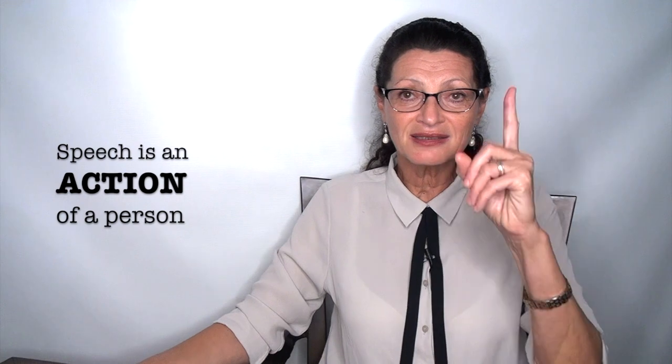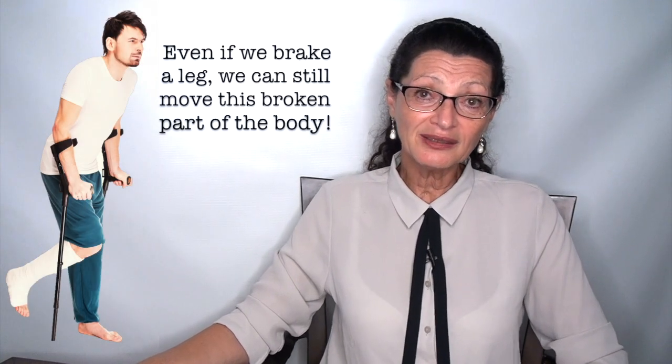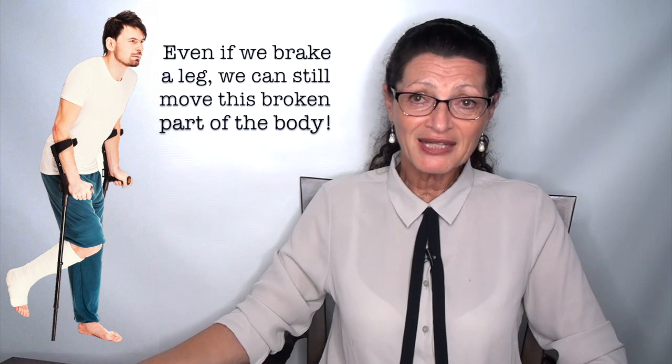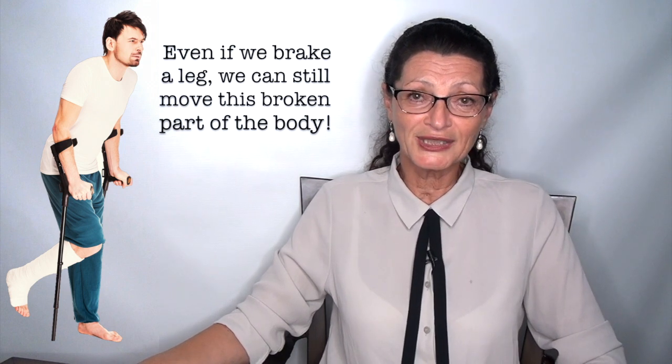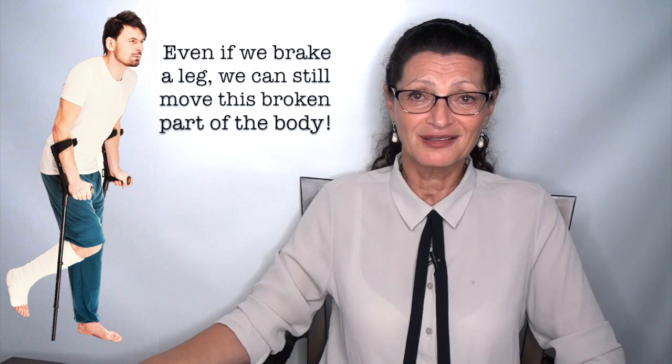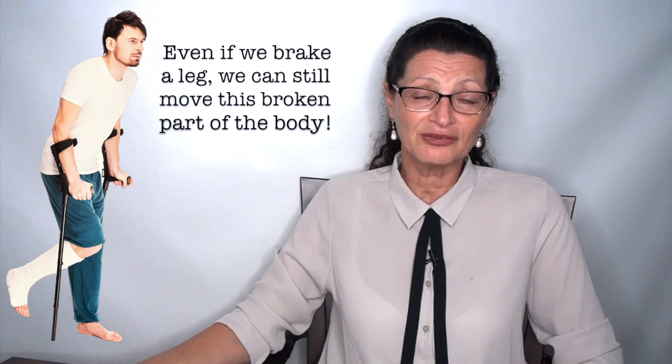So speech is an action of a person. Just like bending a finger or sticking the tongue in and out. This is an action. Can an action of a person ever become sick? No. We may break our leg and we may need medical assistance, a cure, to put a cast on our leg. But guess what? We can still move even a broken leg. The action itself can never become ill.